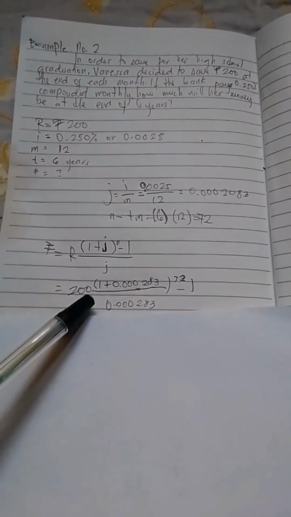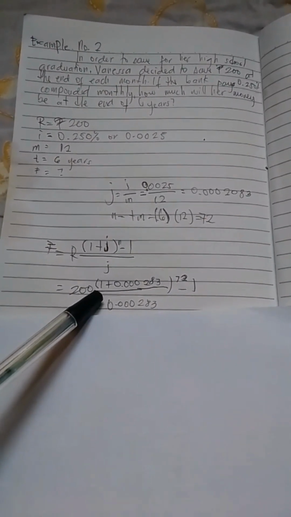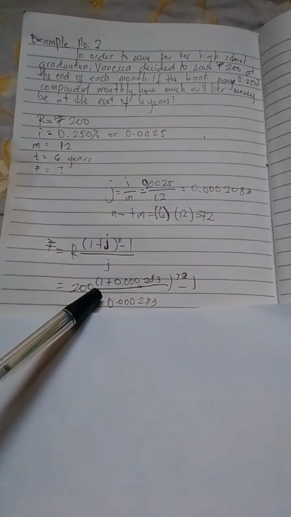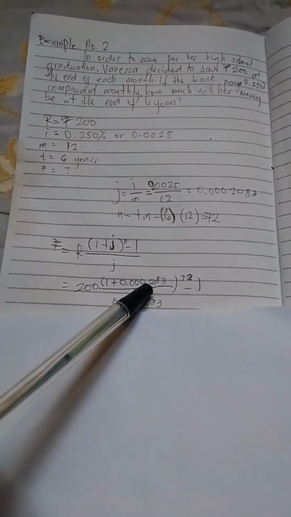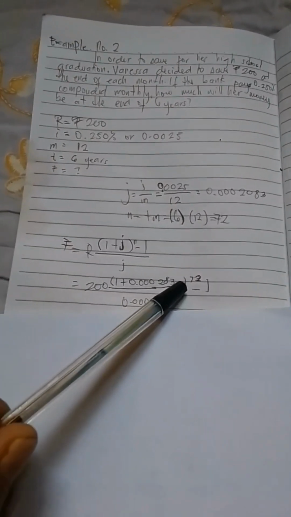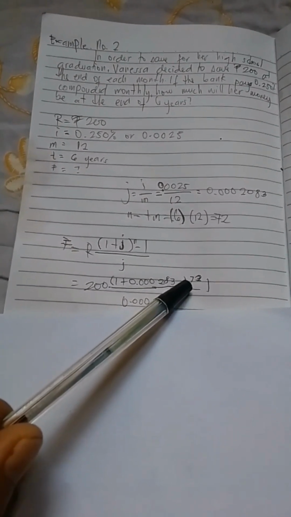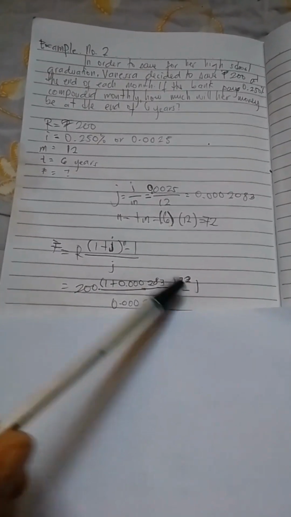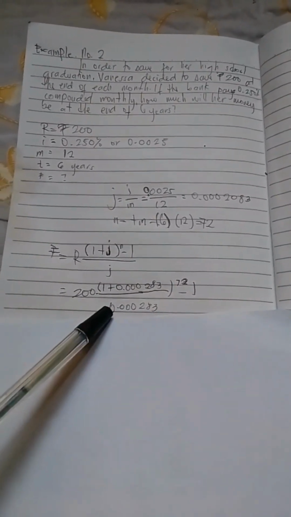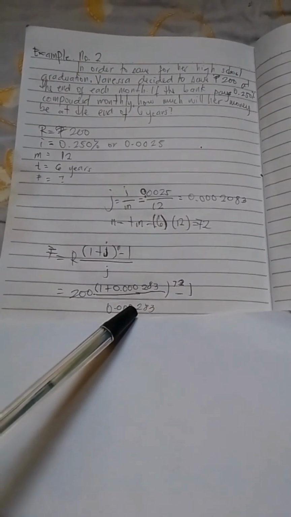First, we need to add the numbers inside the parentheses, which is 1 plus 0.000283 raised to n, which is 72, minus 1, over j, which is 0.000283.